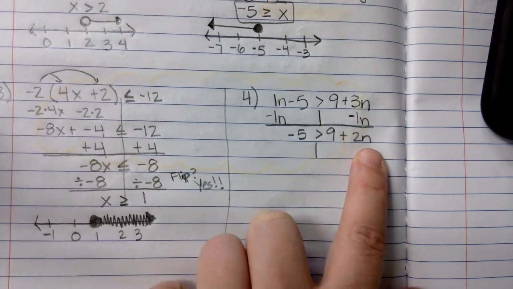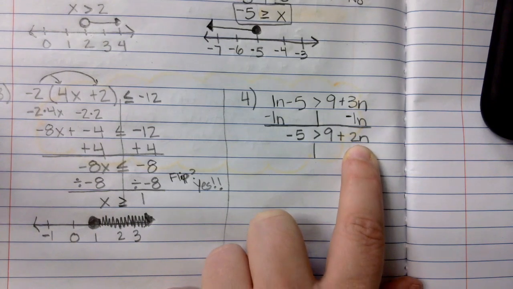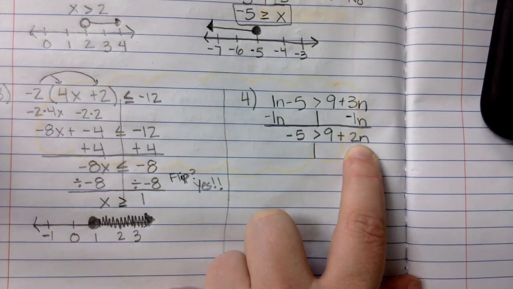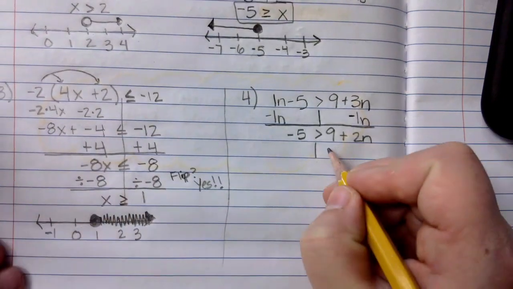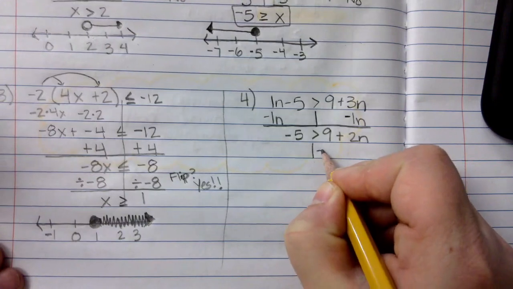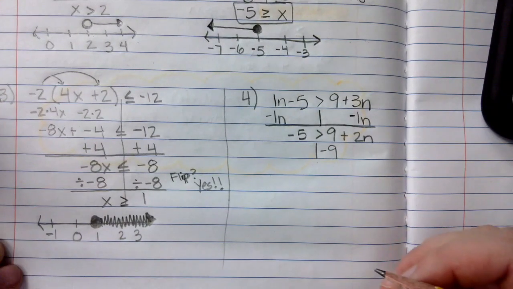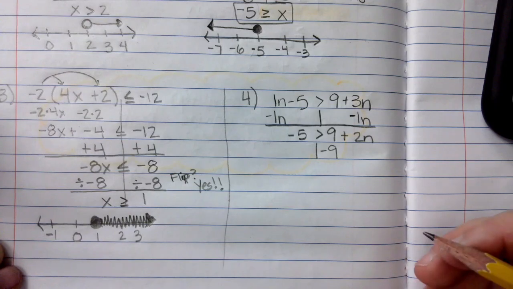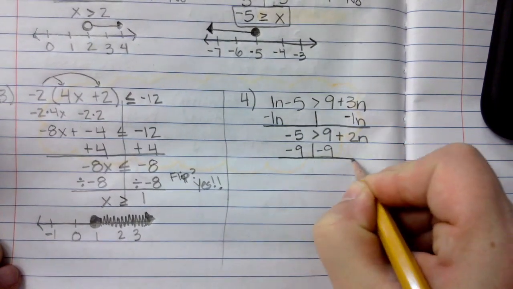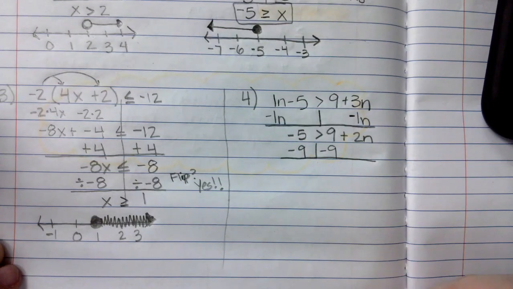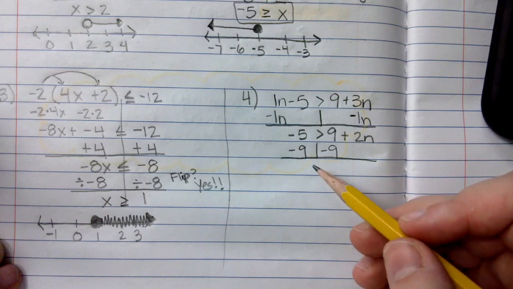Negative 14 is greater than, the 9's are gone, we're left with just 2n. Now I have to undo that 2. It's touching, so how do we undo that multiplying by 2? Divide. And if we divide one side, as soon as I see that dividing, in my head I'm thinking, boop, boop, boop. Do I need to flip?